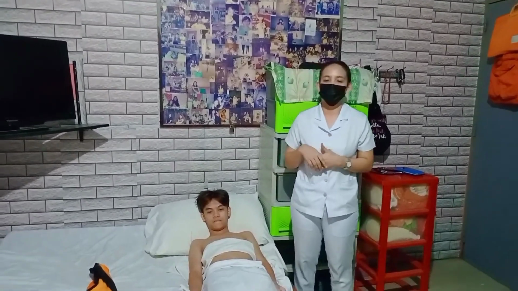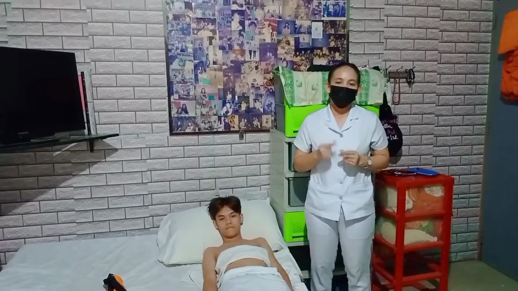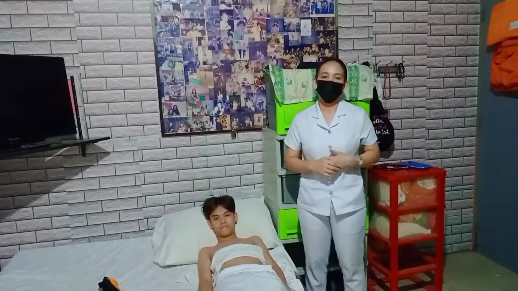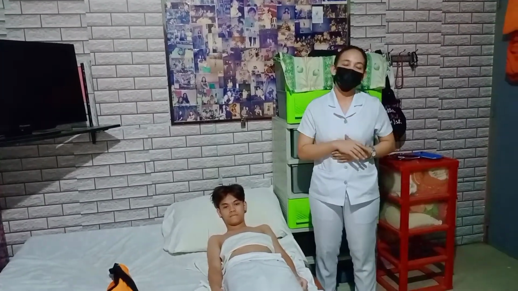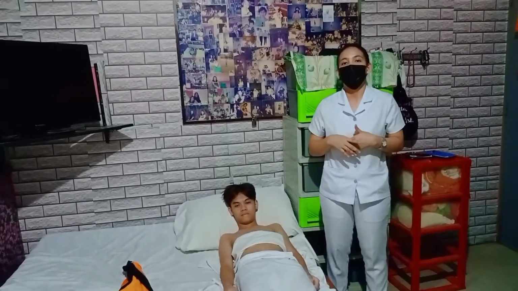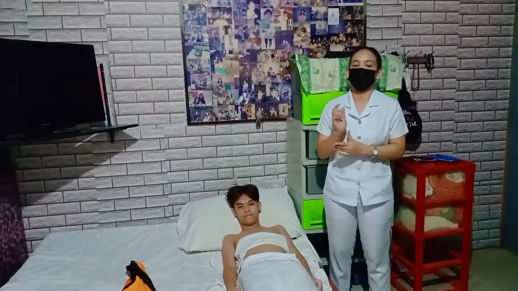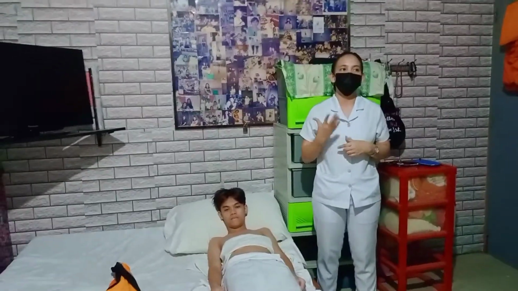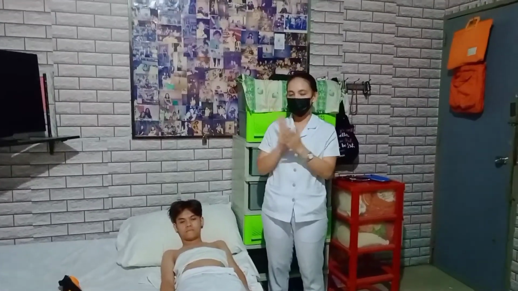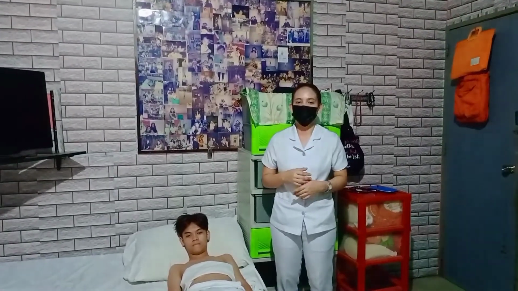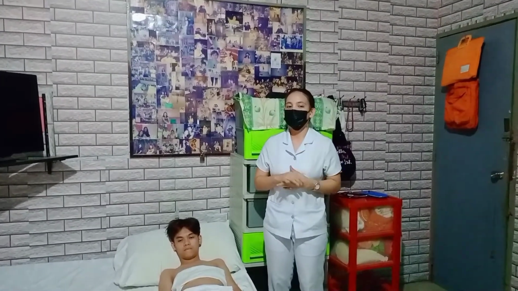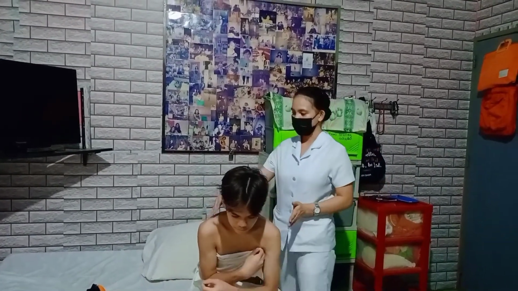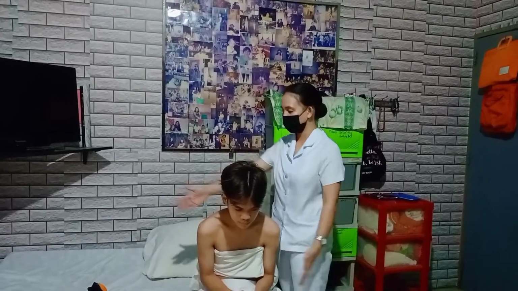So the next thing that I'm going to do is palpate the liver, and I'm going to stand at the right side of the client. Next, I'm going to place my left hand under the client's back at the 11th and 12th ribs. And I'm using the right hand parallel while my fingertips are pointing towards the client's head. So now I'm going to ask my client, sir, can you please sit down? Okay, and now can you please put your body in this position?